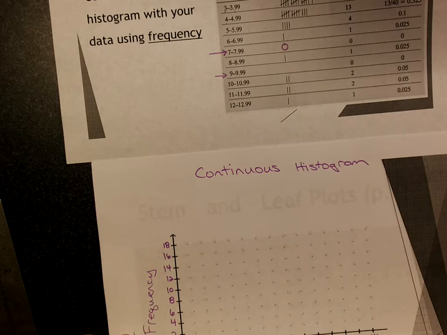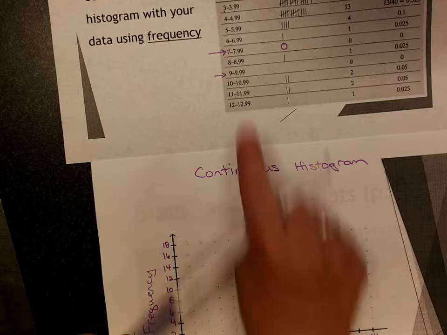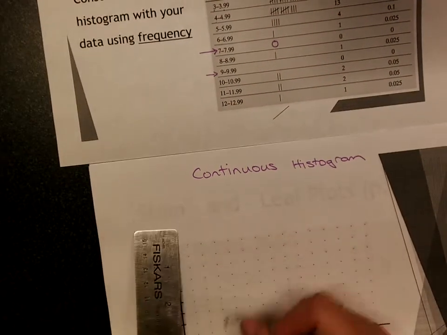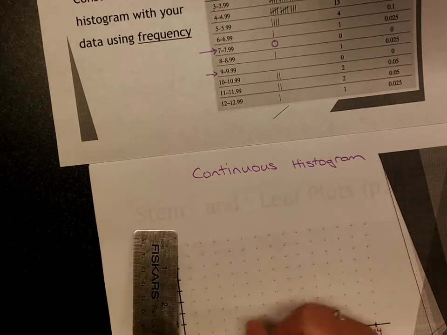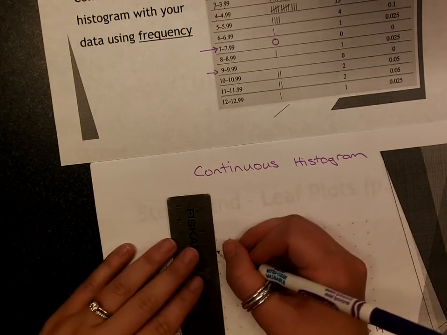Between the two numbers, this is anything between 0 and 1. Well, we didn't have any. Anything between 1 and 2, we didn't have any. Anything between 2 and 3, we didn't have any. Between 3 and 4, we had 16. So the tally mark at 3 and the tally mark at 4, we're going to put the bar between them and go all the way up to 16.